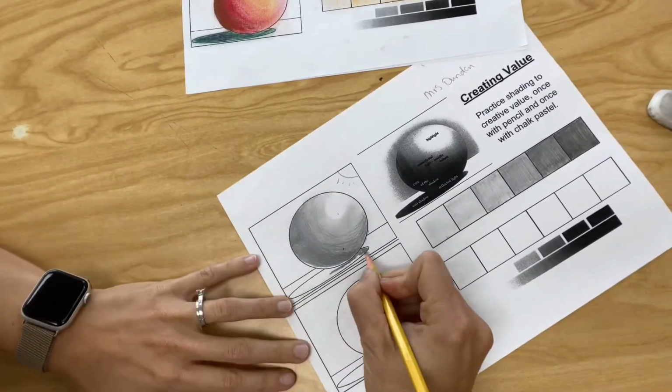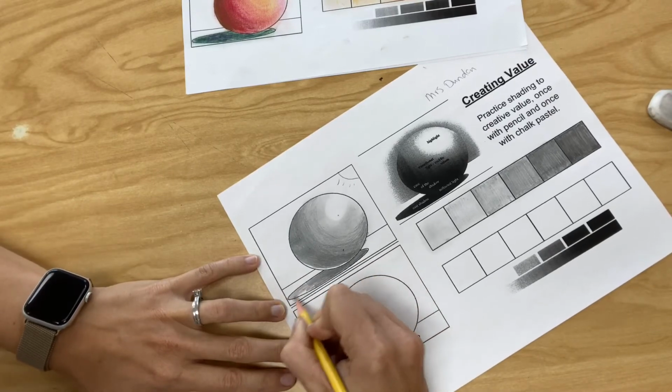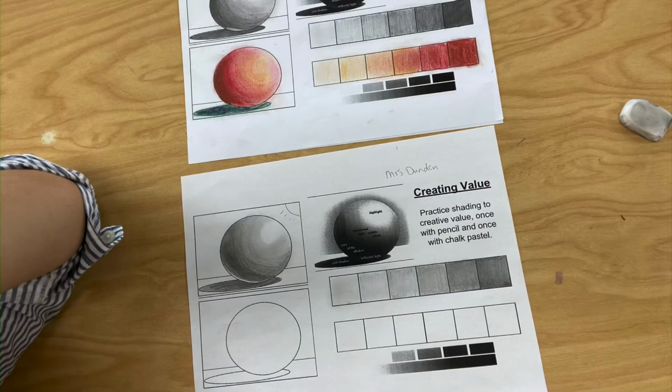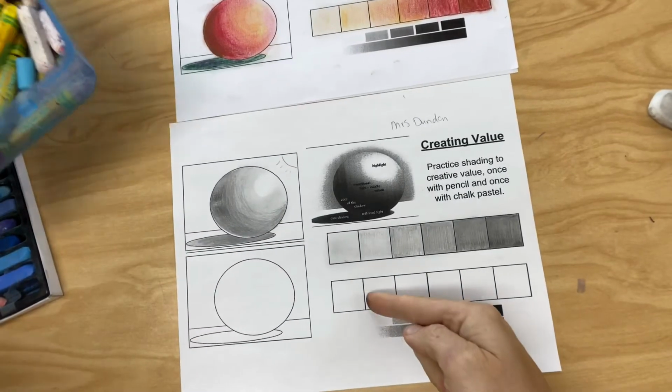After you've completed the value on the sphere and you've maybe even erased a little to enhance that highlight, then you're coloring in the shadow, the cast shadow, which is on the ground surface.